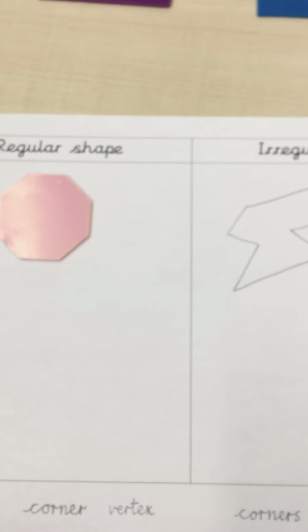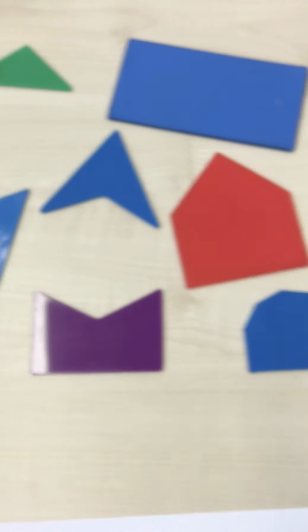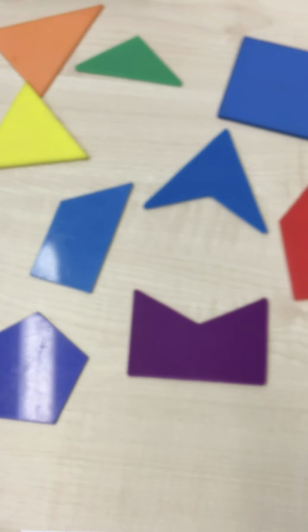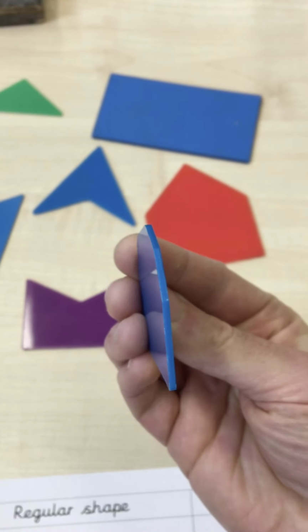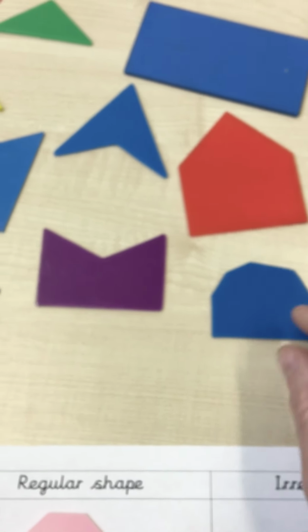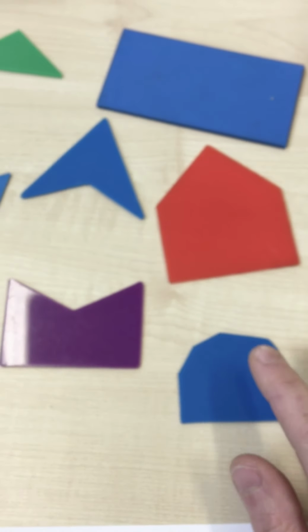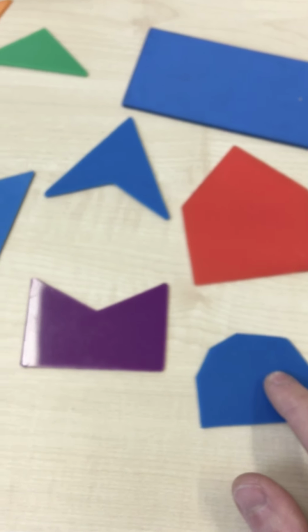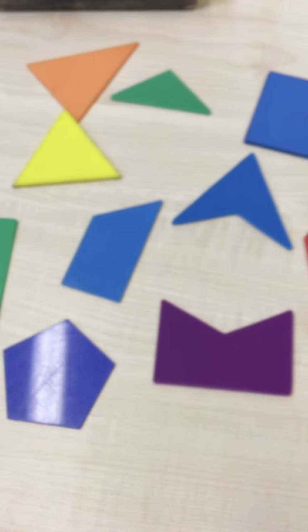And the last thing I want to say, which I forgot to say at the beginning, is that all of these shapes that we've been looking at are all flat. You see, they're flat. They're not solid shapes, they're all flat shapes. So two-dimensional shapes, 2D shapes, are flat shapes. They're not solid. Okay. Bye for now.